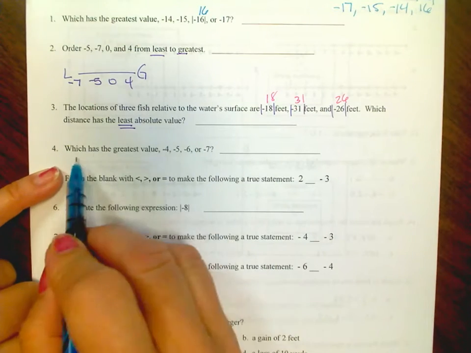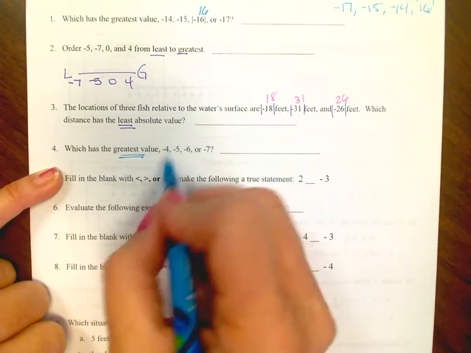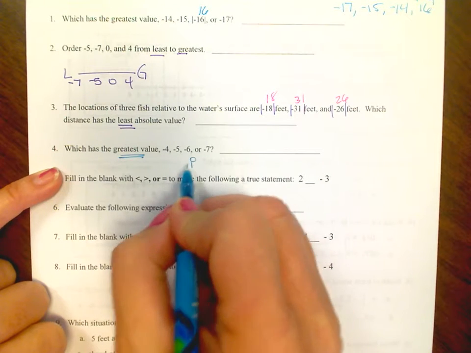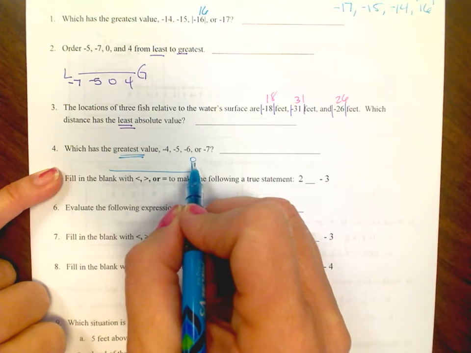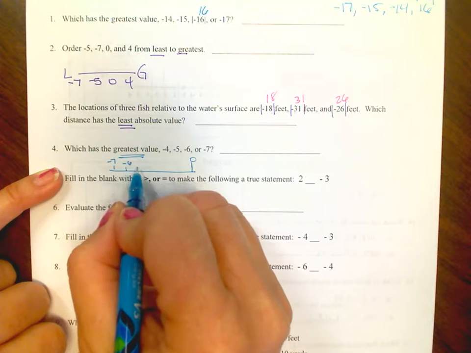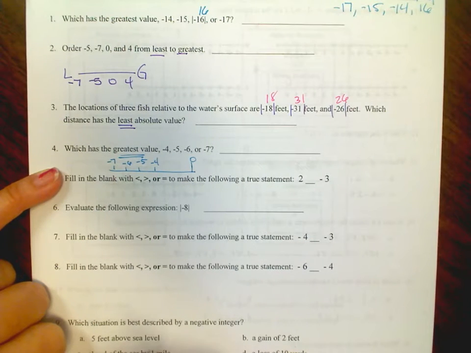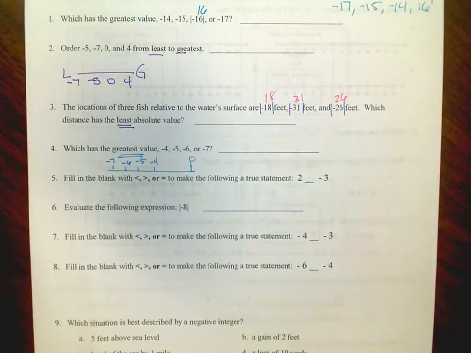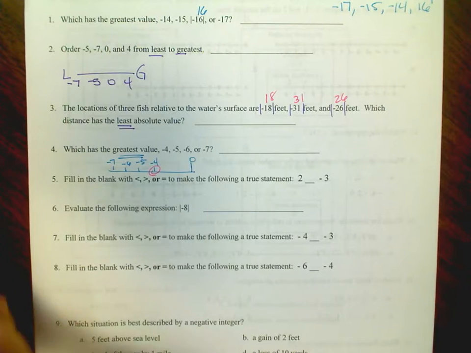Number 4, which has the greatest value? Remember, if I have a number line, the larger number is going to be closest to 0. So we have negative 7, negative 6, negative 5, negative 4. So which one is your greatest value? Be the one closest to 0.